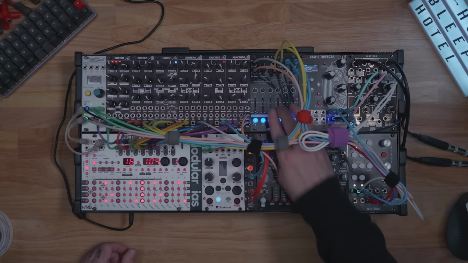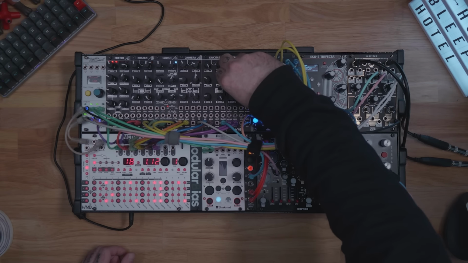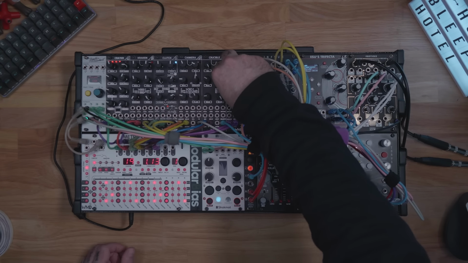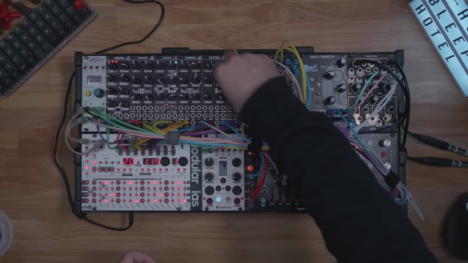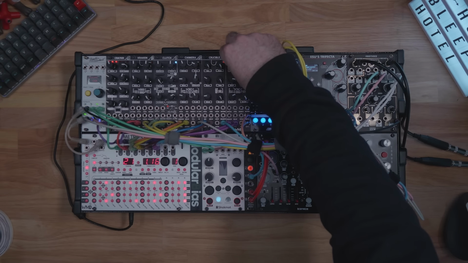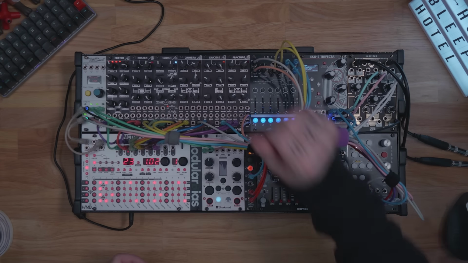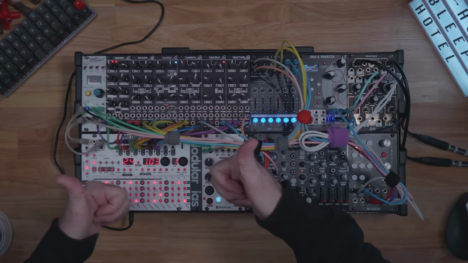And of course, you can really make this big, which is how you might do a build-up. And then bring it back. It's good stuff.